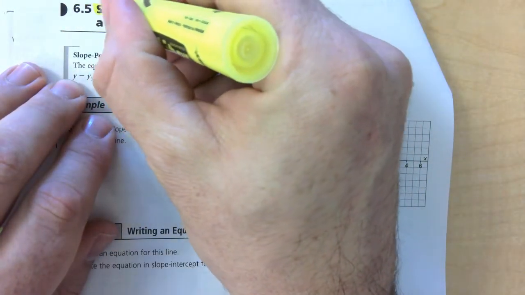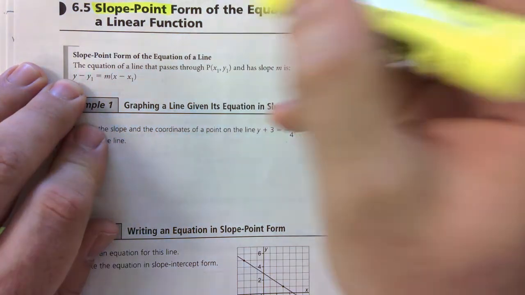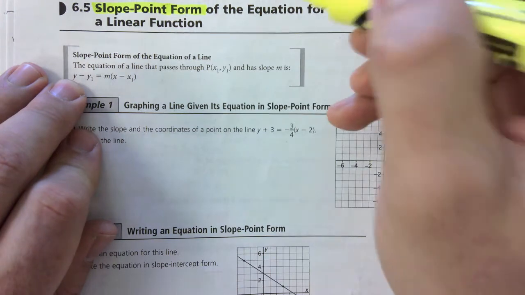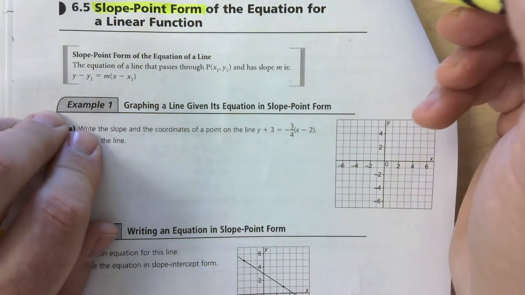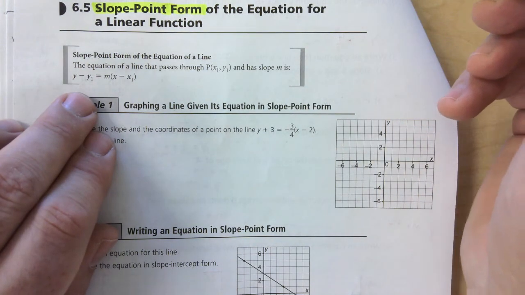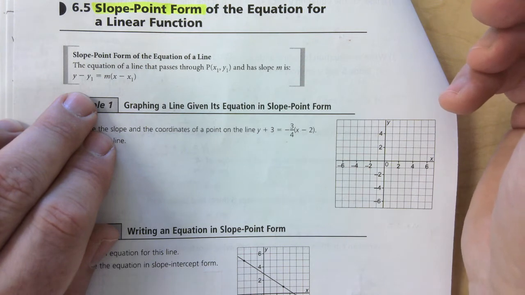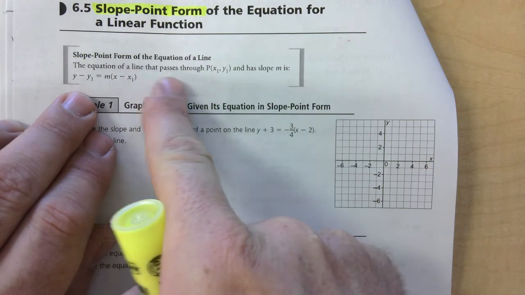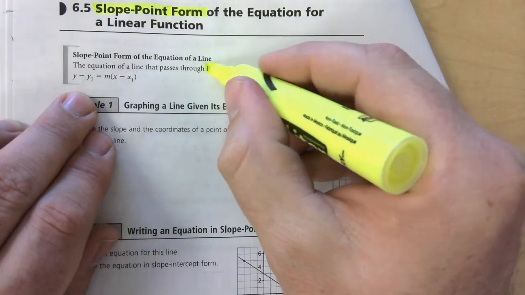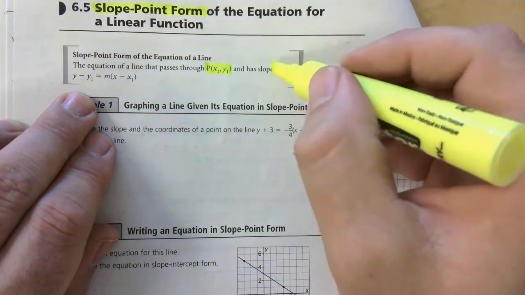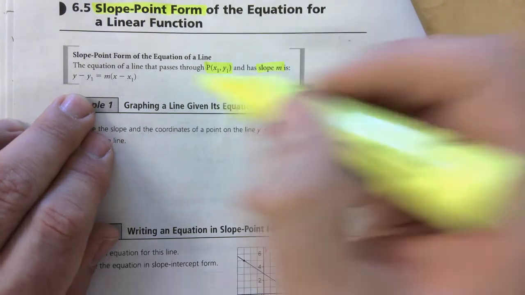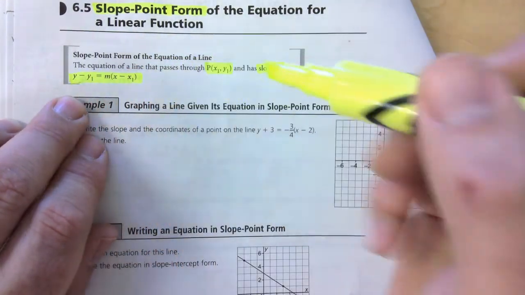So slope point form. It's probably very important. The equation for a linear function, slope point form of the equation of a line, the equation of a line that passes through a point and has a slope of m, we would use this form of it.